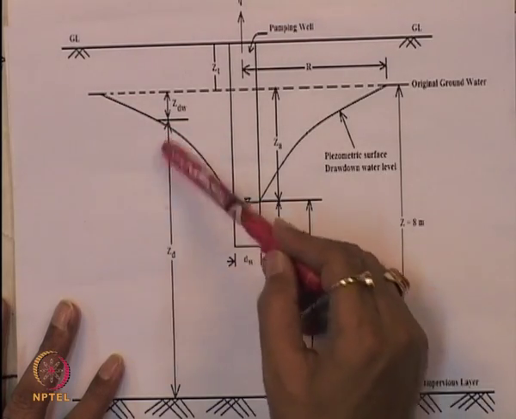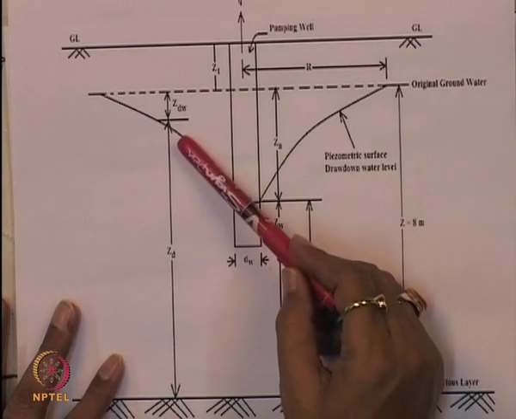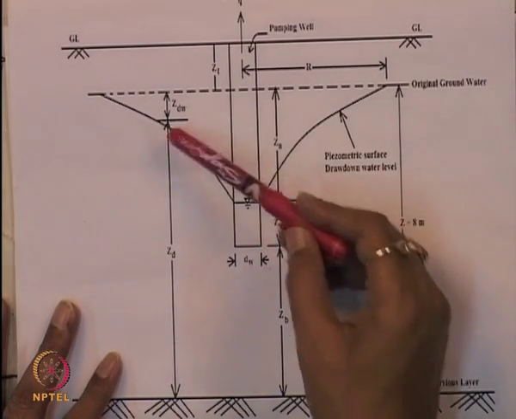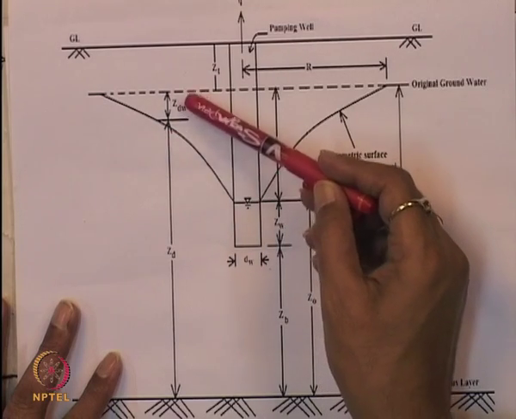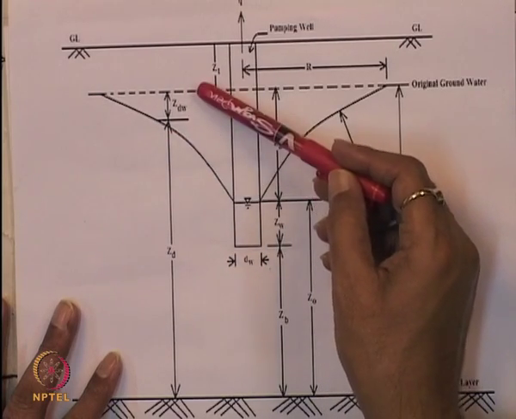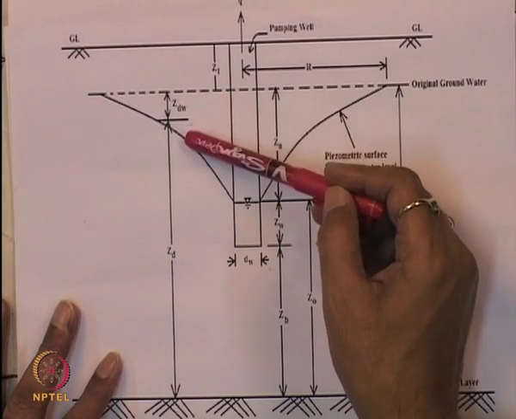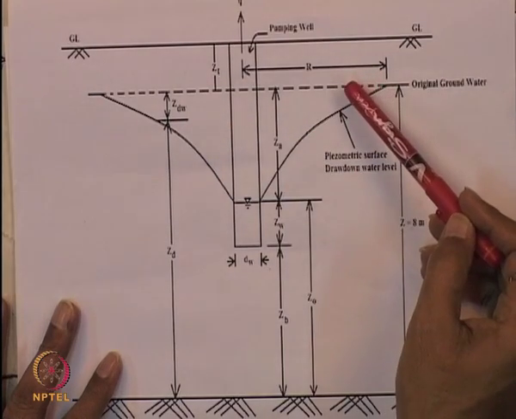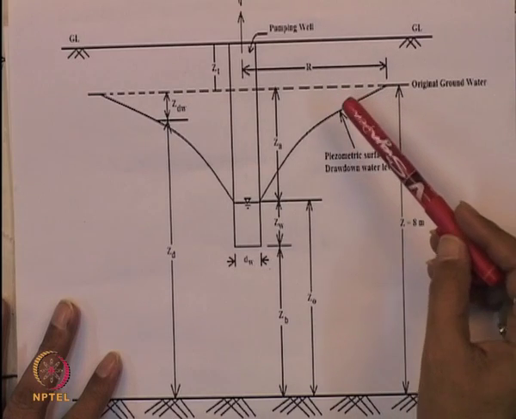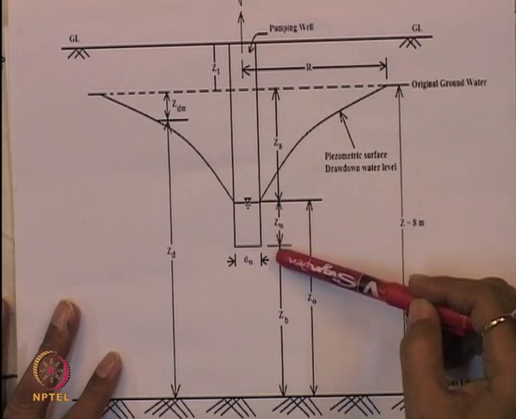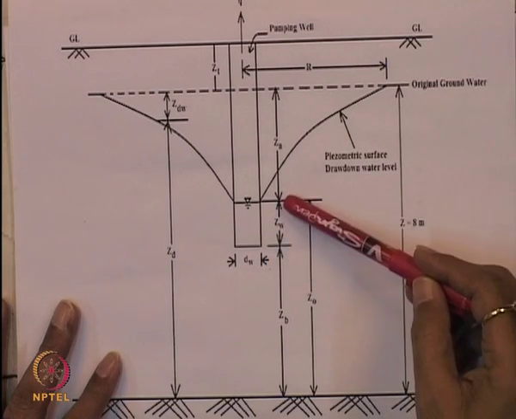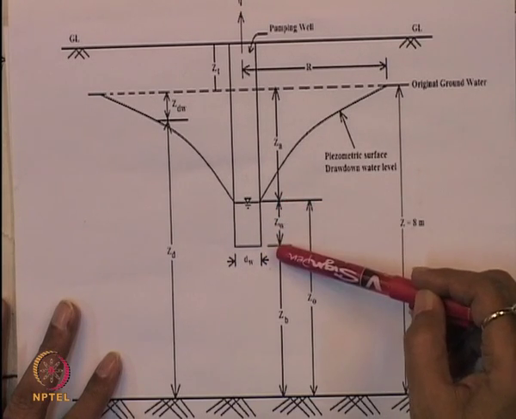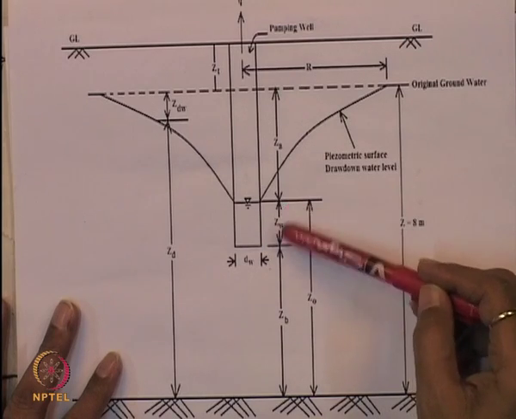This is the drawdown curve, this is the residual head ZD, and ZDW is the reduction in water level on the drawdown curve, and Z of W here is the depth of the water in the pumping well.